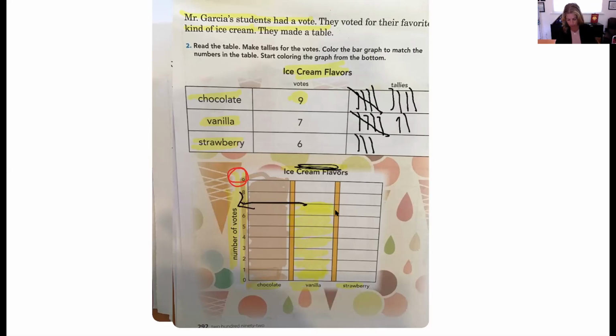1, 2, 3, 4. Close the door makes 5, and there's 6. Okay? Sorry, that does not look like a 6. That looks like a number 7. So let me redo that. Okay, there we go. Okay, now I gotta close that door. Now we gotta color our bar graph. Go ahead and see what you get, and then come back and check with me. How many did it color?